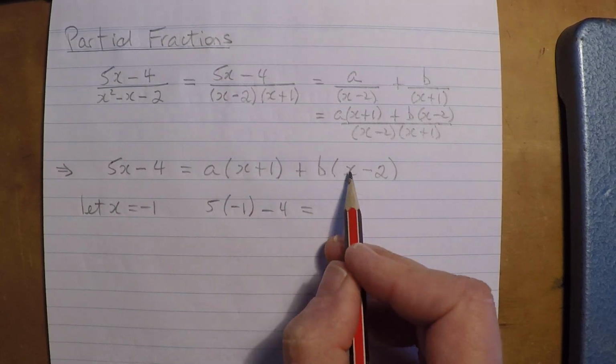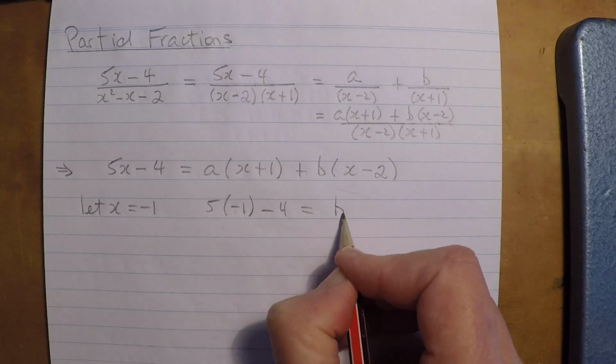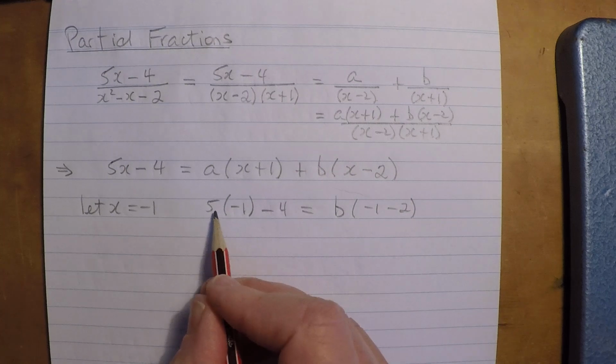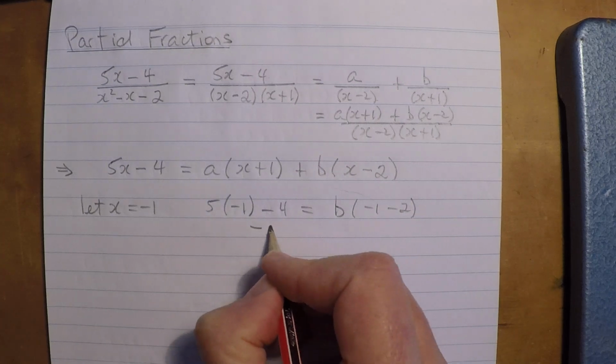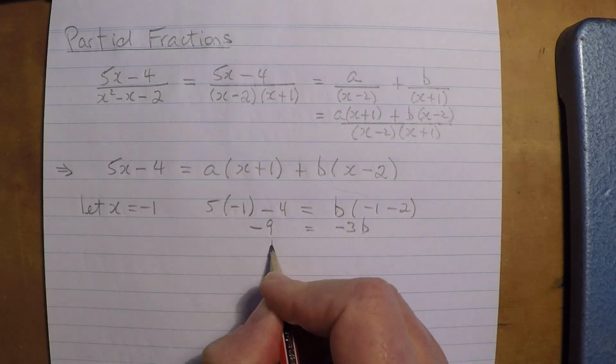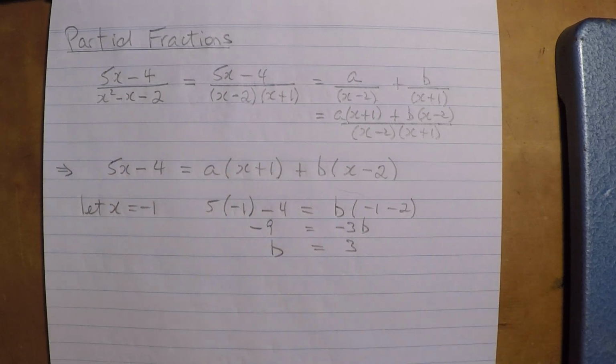This part's gone. B, and I have negative 1 minus 2. So that's negative 5 minus 4, which is negative 9. That's negative 3 times B. It seems like B would equal 3.